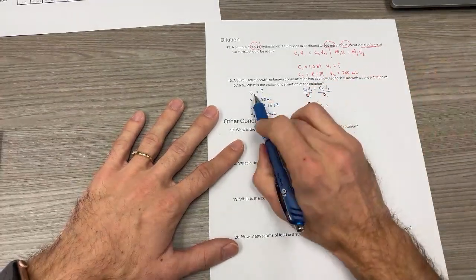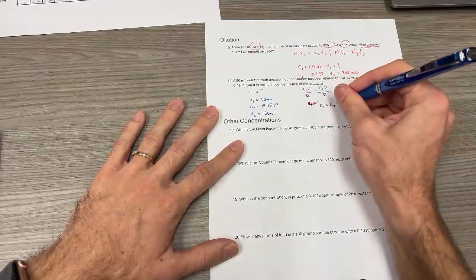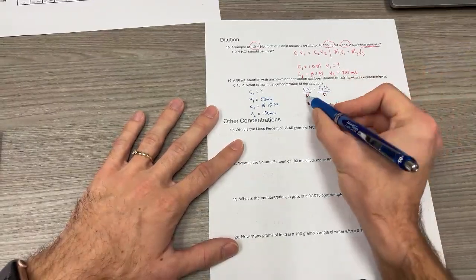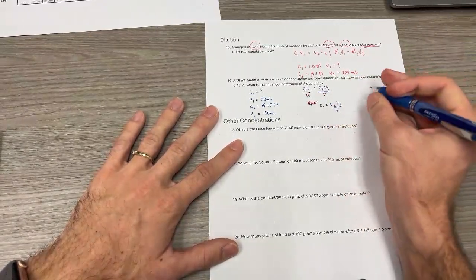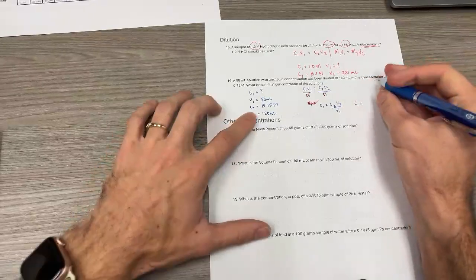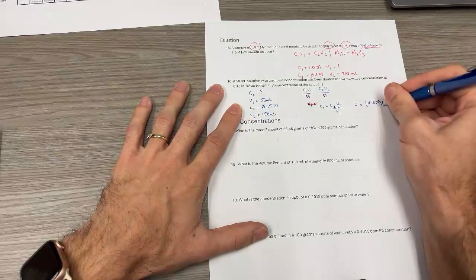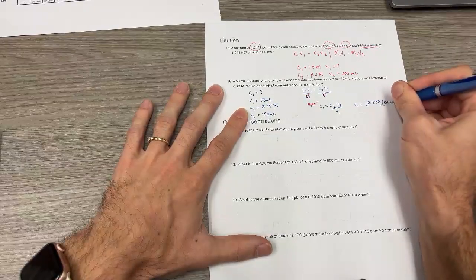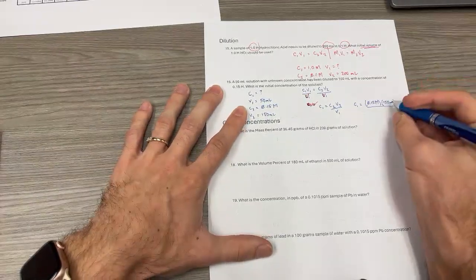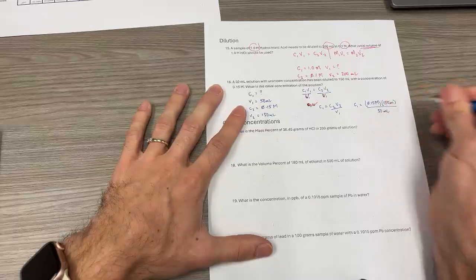C1, my unknown, is equal to C2V2 divided by V1. C1 is equal to 0.15 molar times 150 milliliters divided by 50 milliliters.